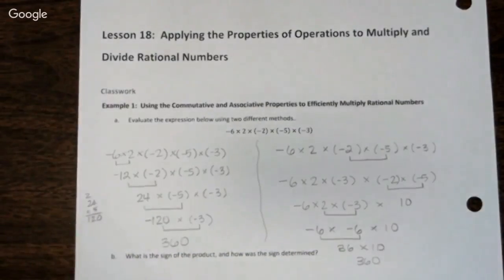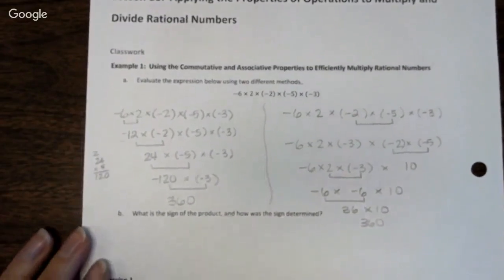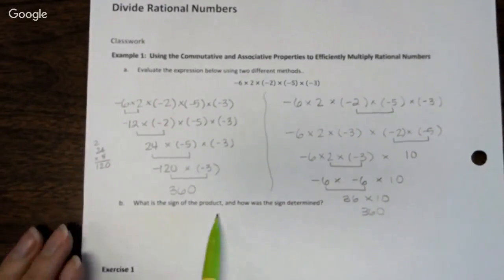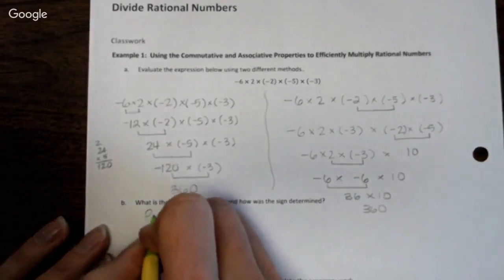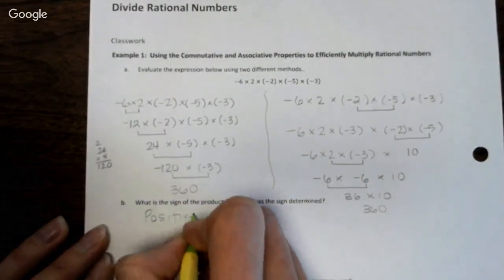So now I'm not going over to the side of my paper and doing the math because all the math problems are so easy and just mental math. Now, it says, what is the sign of the product? And notice that our sign is positive.